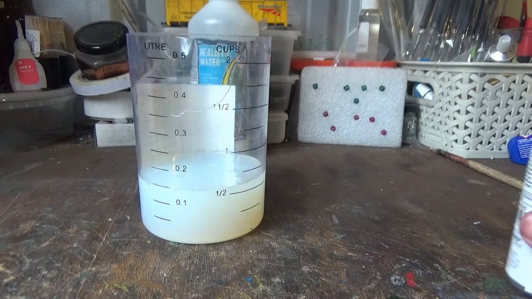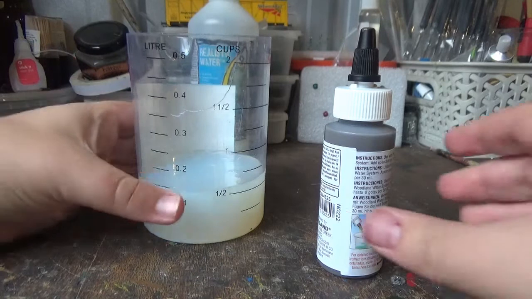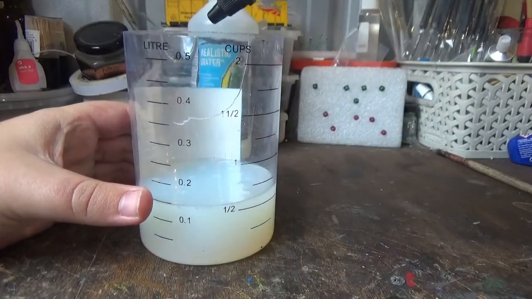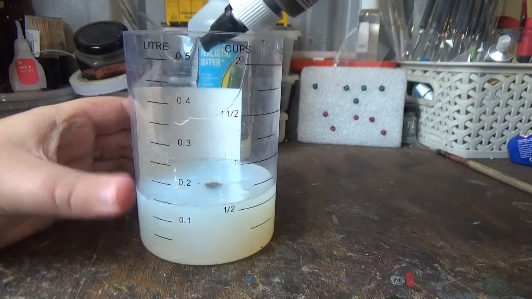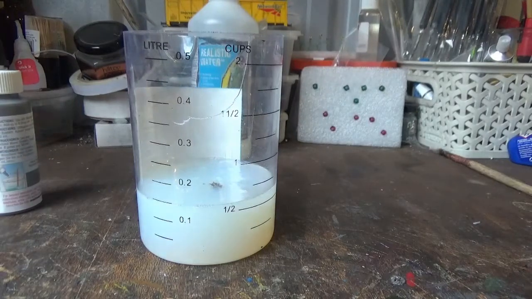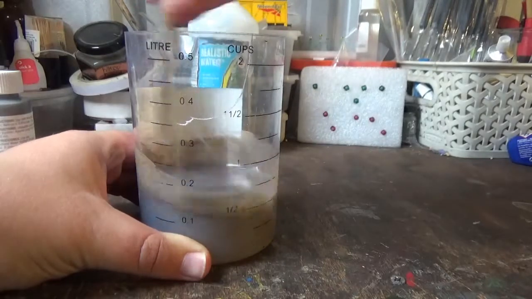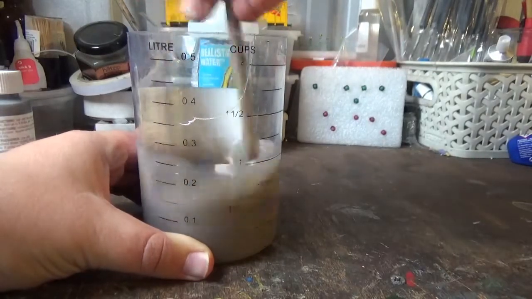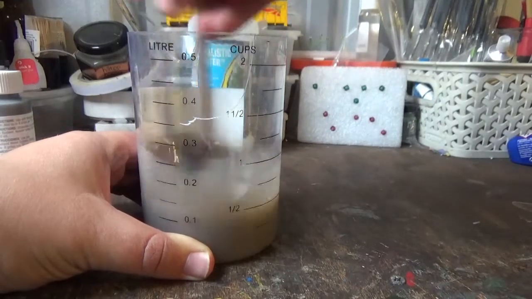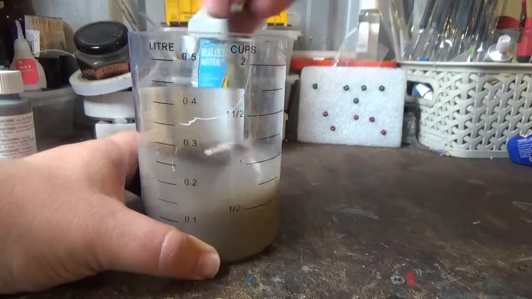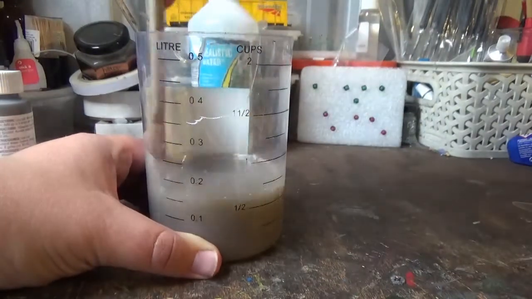So now what I've got to do is put a few drops of this into the realistic water. And then I'm going to use this old paintbrush and mix it up and give it a good stir. And then make sure as well when mixing this up to get it all off the bottom and go around the sides.